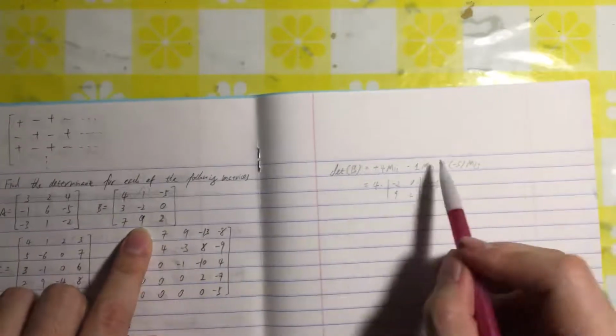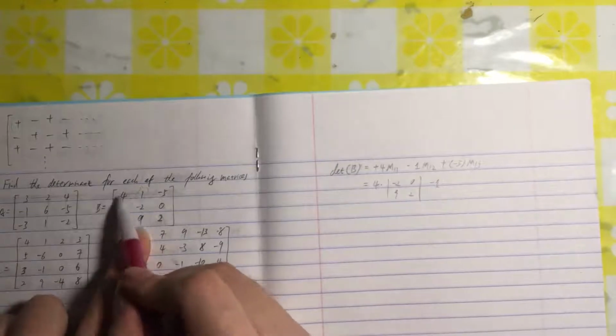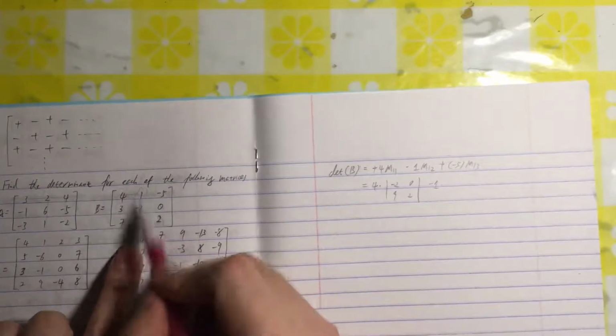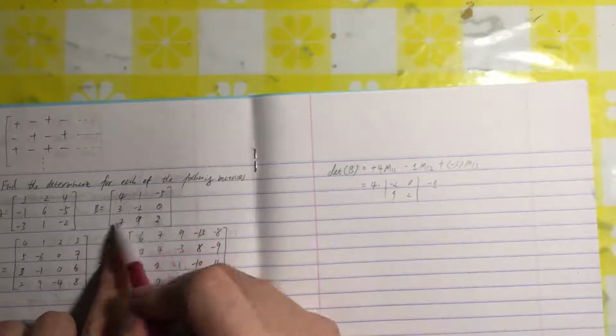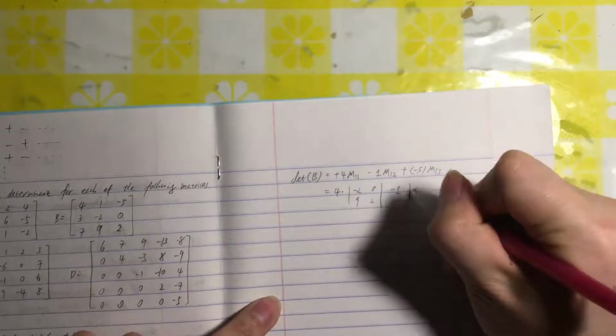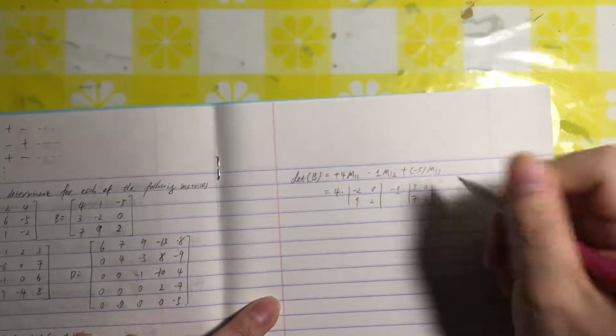M12 is the determinant of the submatrix obtained by removing the first row and second column from matrix B. What's left is 3, 0, 7, 2. So minus 1 times the determinant of the matrix 3, 0, 7, 2.